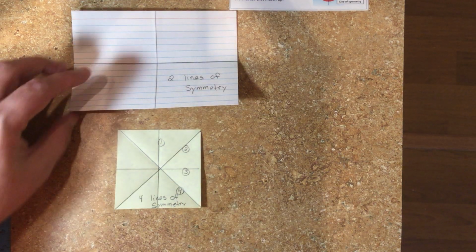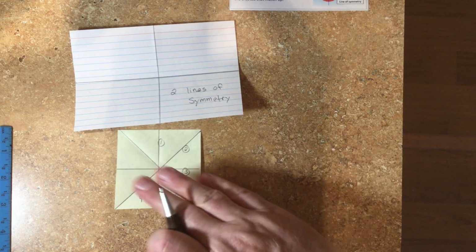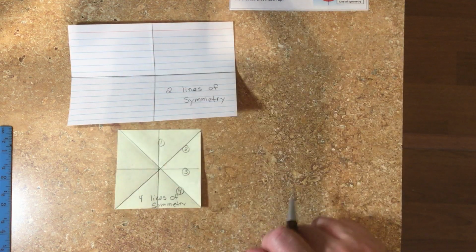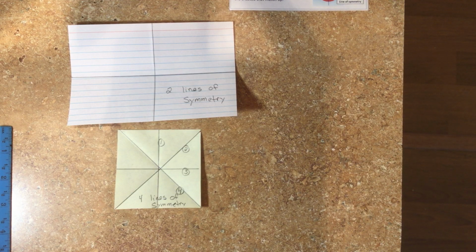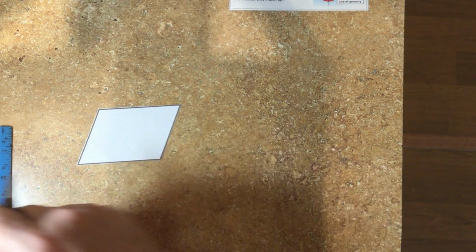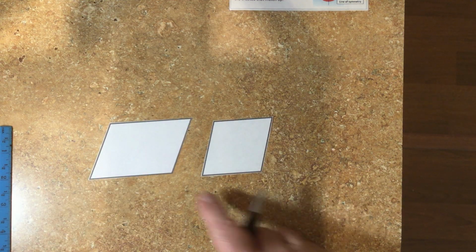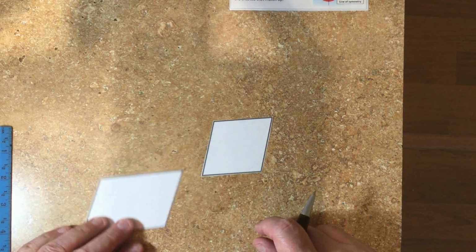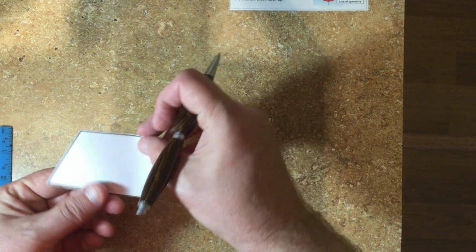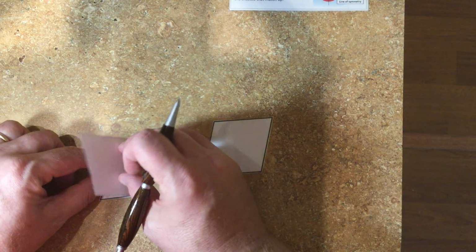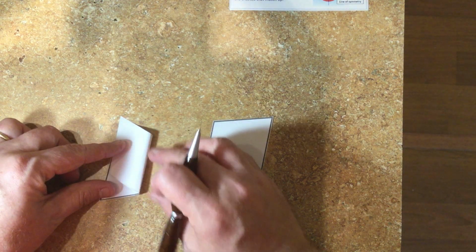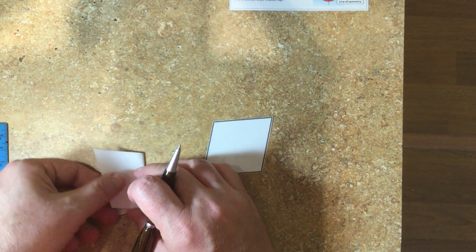And I want you to be thinking about, well, why does this one have 4 and this one only have 2? And so we're going to take that thought to some other shapes that I have here. I have a parallelogram, and I also have a rhombus. So I'm going to start with a parallelogram here, and let's fold it from left to right. Well, we'll match up the top and the bottom here.